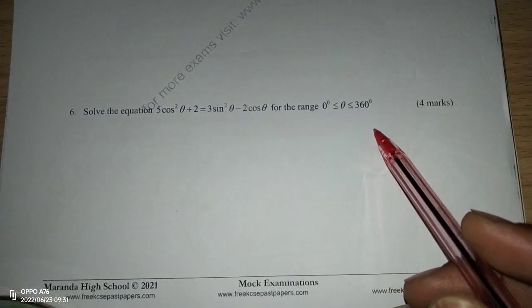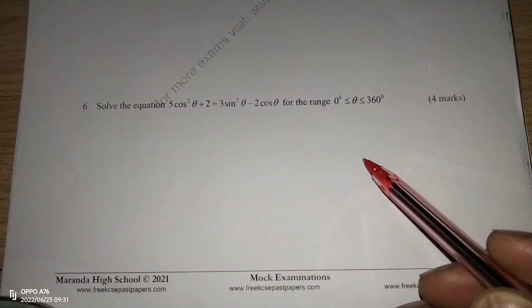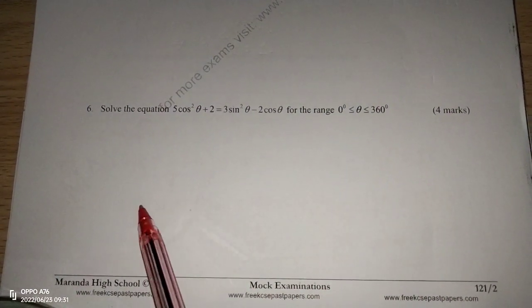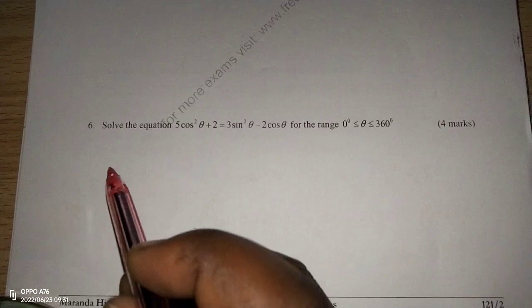So we're going to evaluate this question, and most importantly, we should remember the identities of trigonometry.